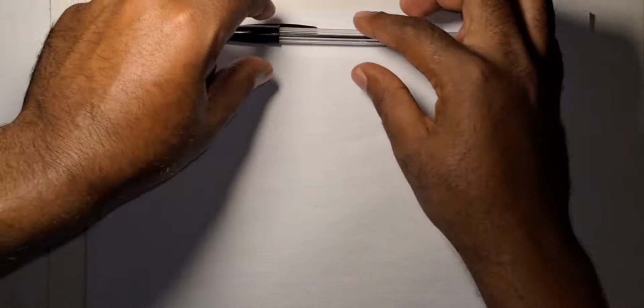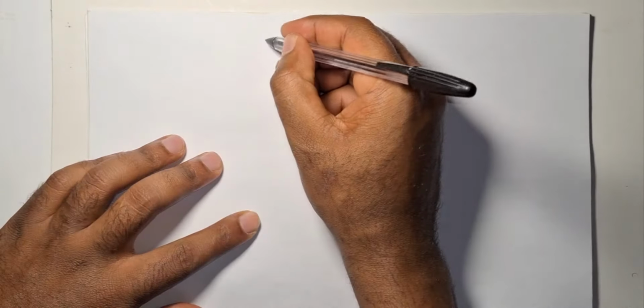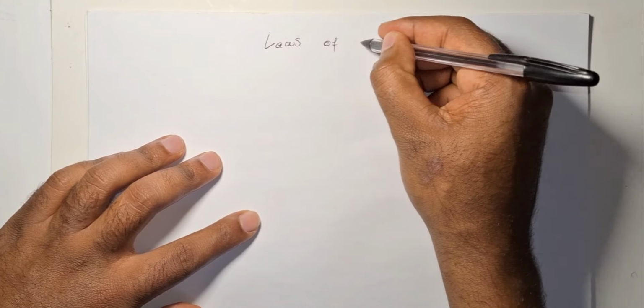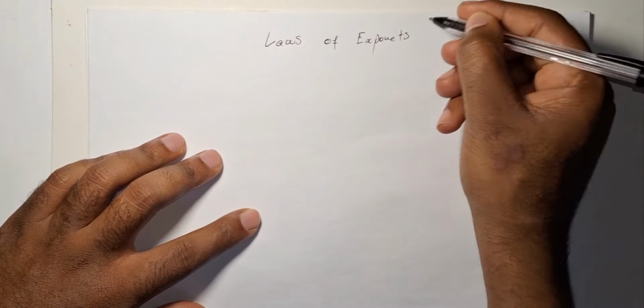To keep things clear and easy, I'm breaking them down into 2 videos. So in this video, we will cover just the laws of exponents, and in the next one, I'll show you some examples and put them into practice. Alright, let's break it down. To keep things super simple, here are the laws of exponents.